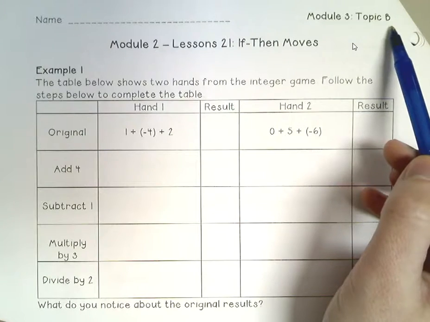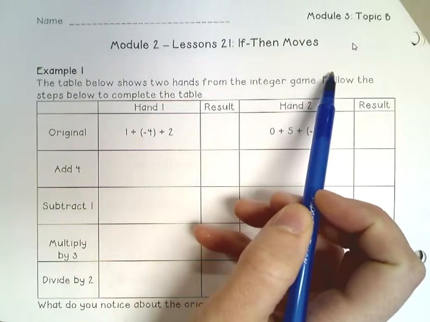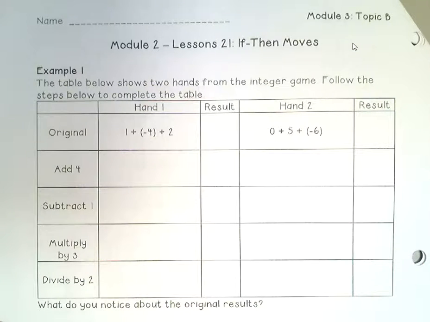But we are working on Module 2, Lesson 21, if-then moves. Basically, we are introducing our equations with this lesson. And what we need to understand is how the equations work and how we solve those equations. There are multiple steps.